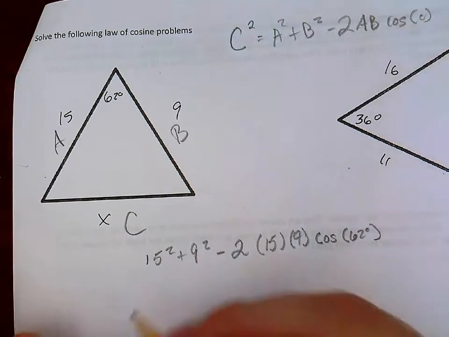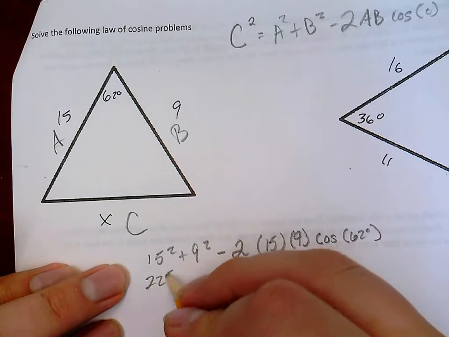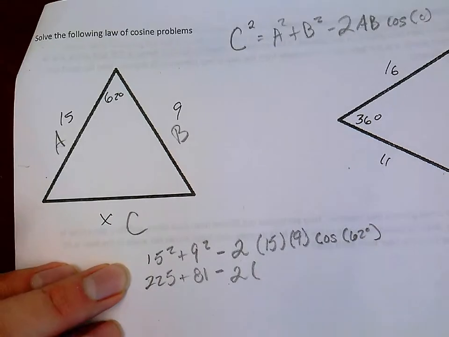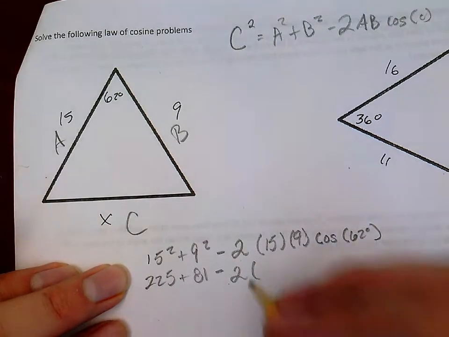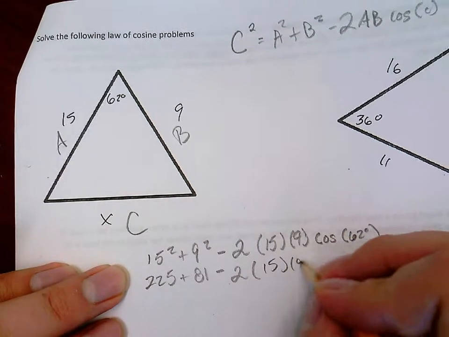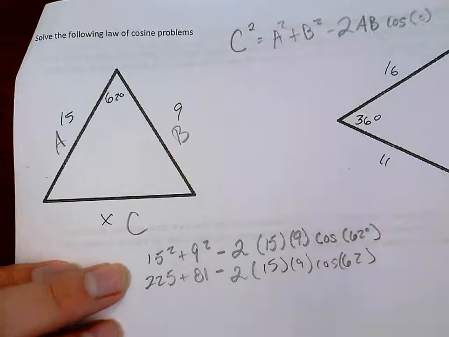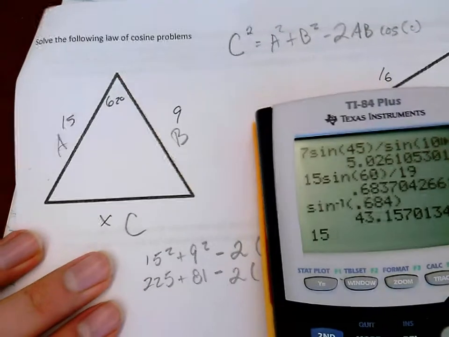So what I'm going to do is figure out, okay, so this is 225 plus 81. I'm going to subtract 2 times 15 times 9 times cosine of 62. Alright? This is pretty basic. You just put it in your calculator.